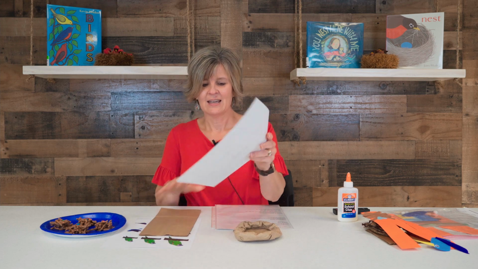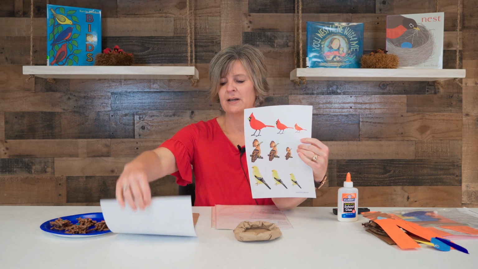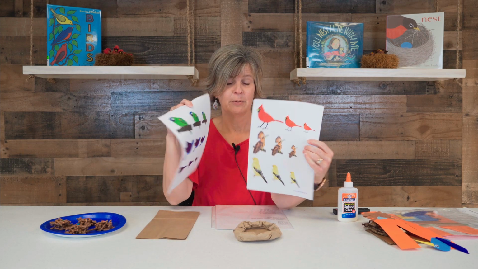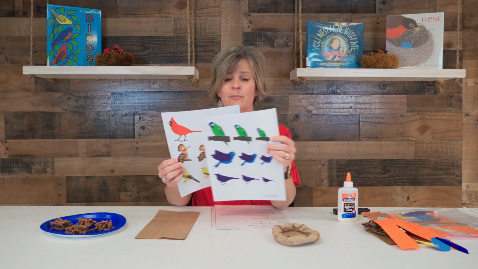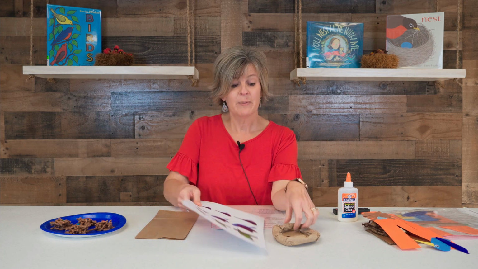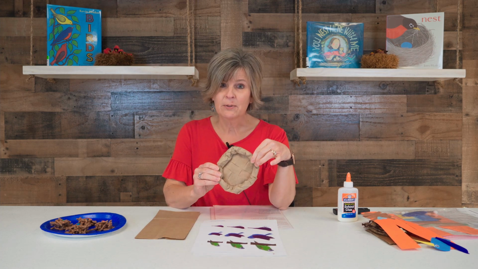Then I gave you some printouts of colorful birds. Now you can cut these birds out and you can do sorting with them. You'll notice there are different colors of birds, there are different kinds of birds, there are different sizes of birds. So you could put all of the big birds in your nest or all the green birds in your nest.